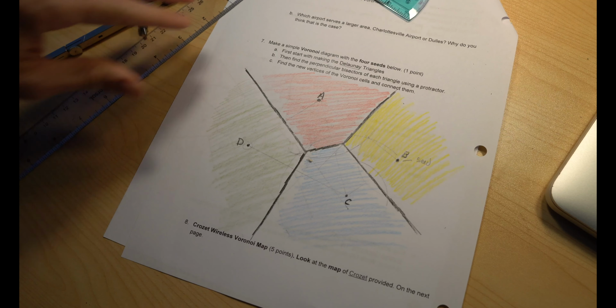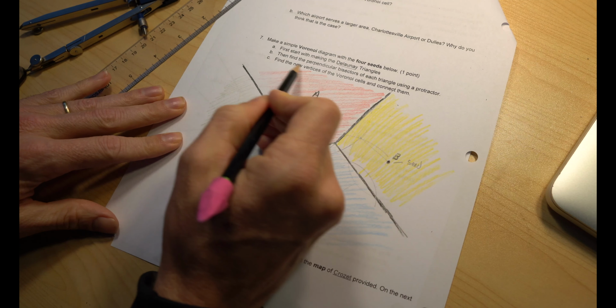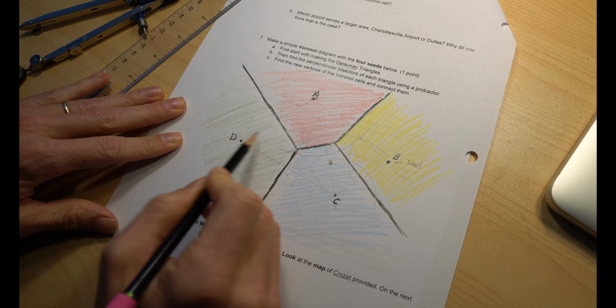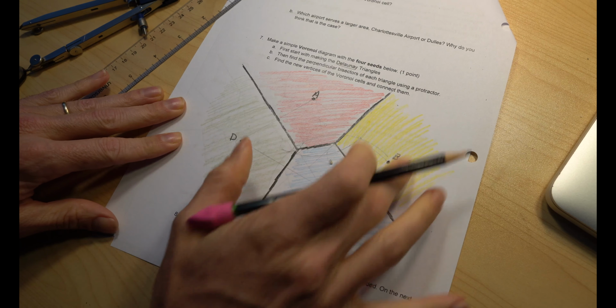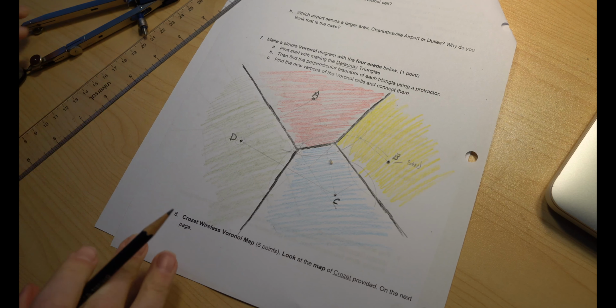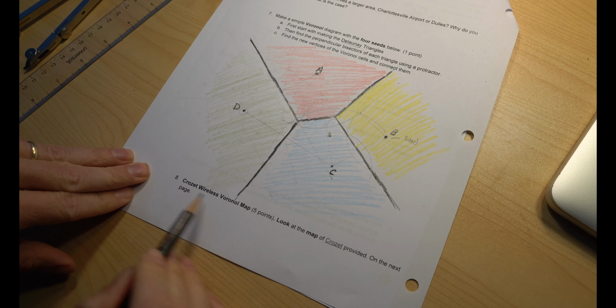Alright, and that's it. Okay, so we got 2 vertices here from 2 triangles, and we have 4 seeds, and we have 4 unbound cells.